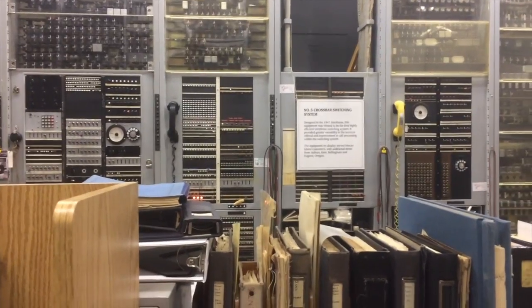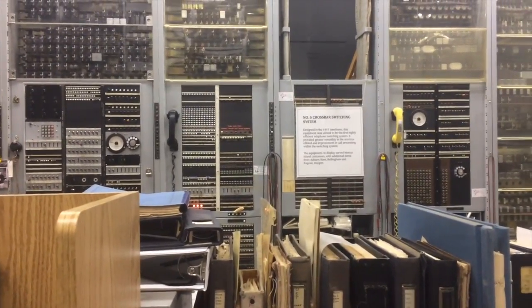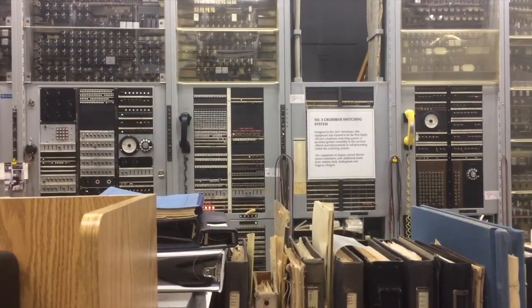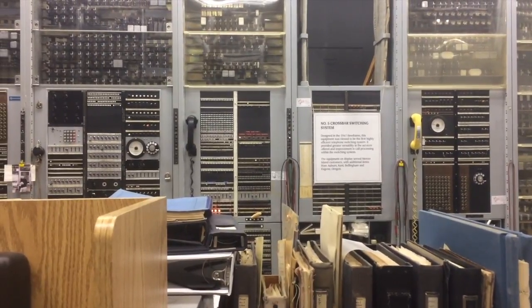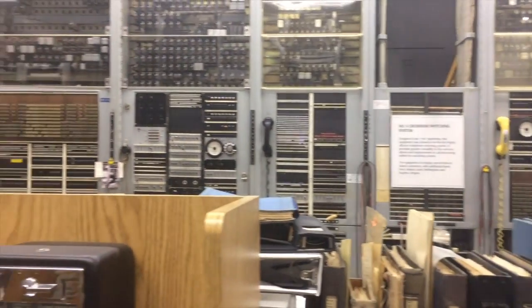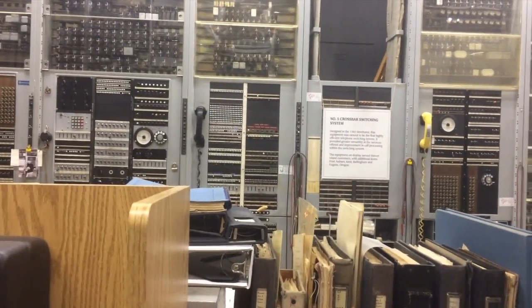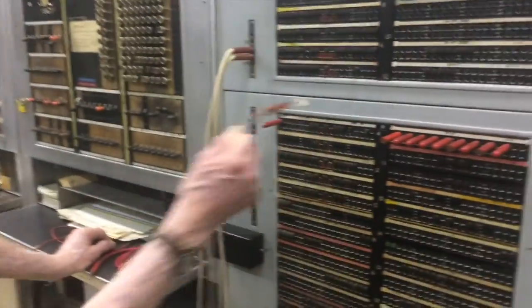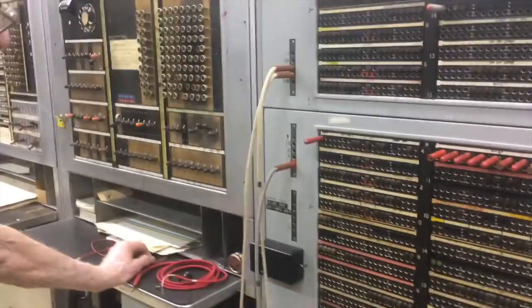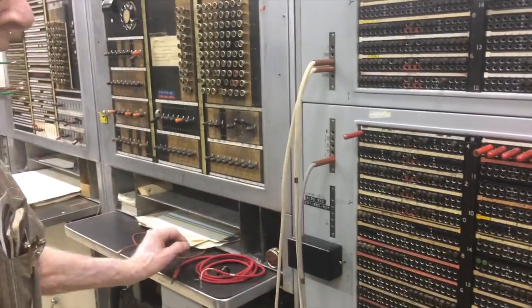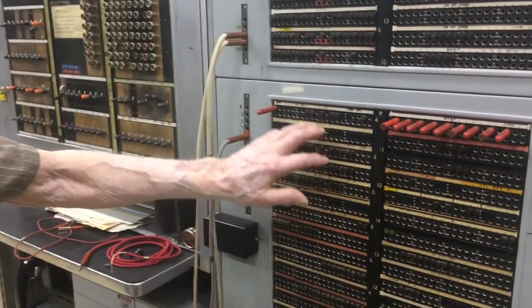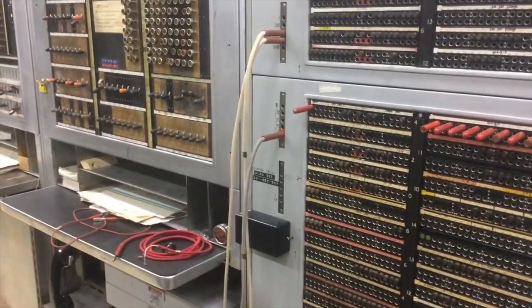I heard it go through, but it didn't. I don't know. Could be a register over there that's giving me trouble. But anyway, those are the trunks up here to the number 5.